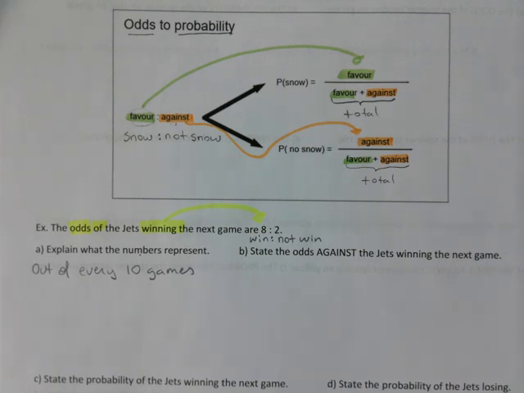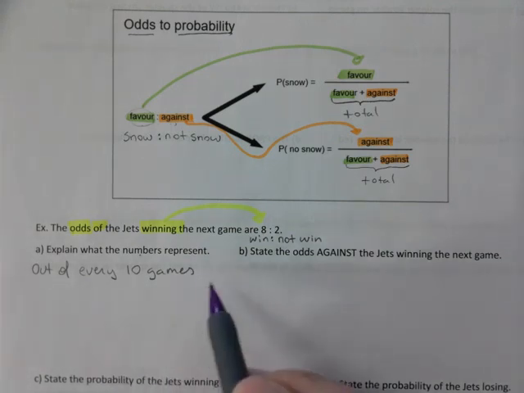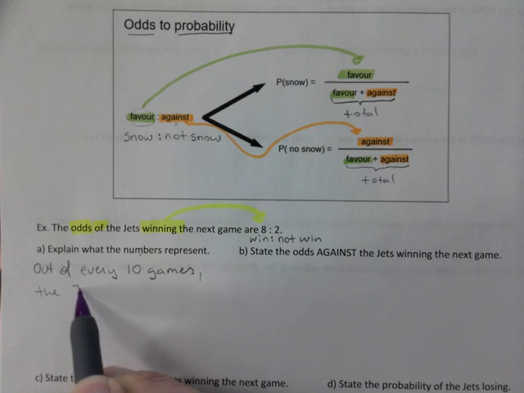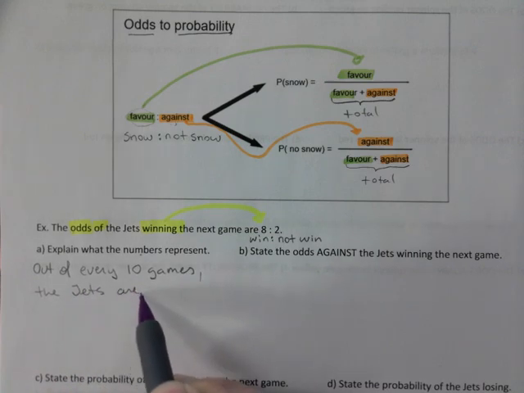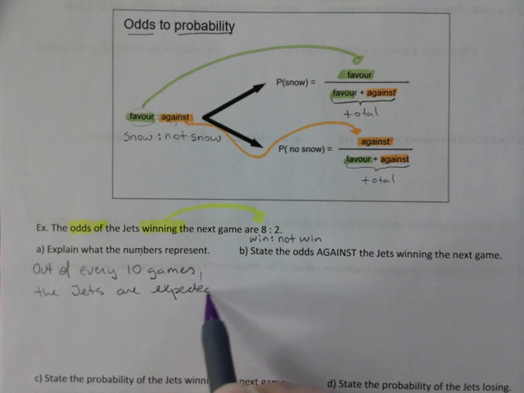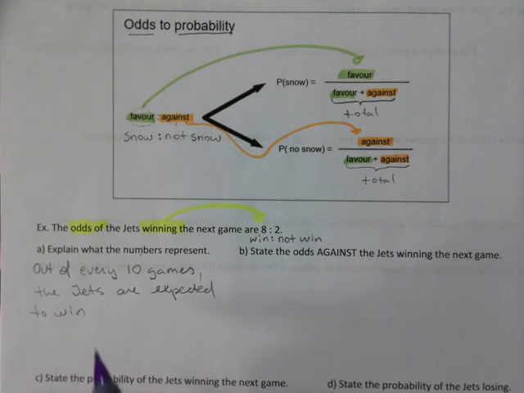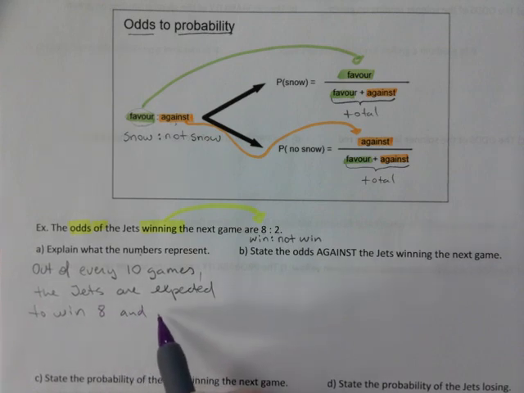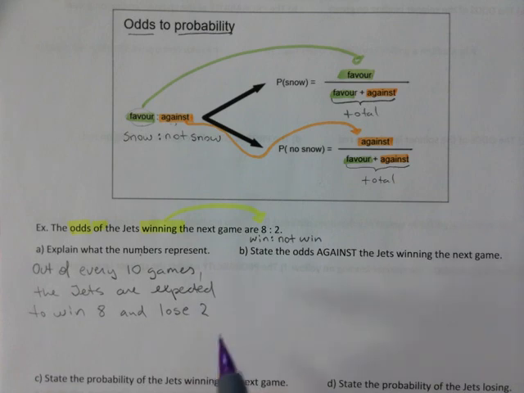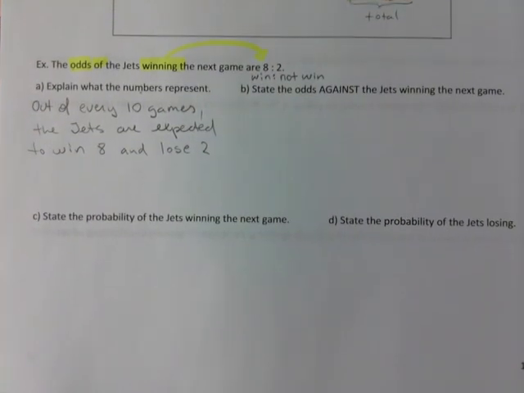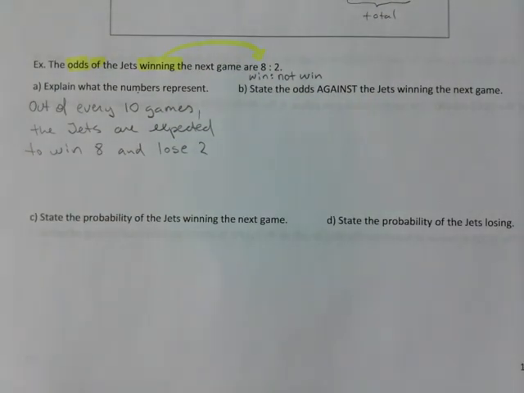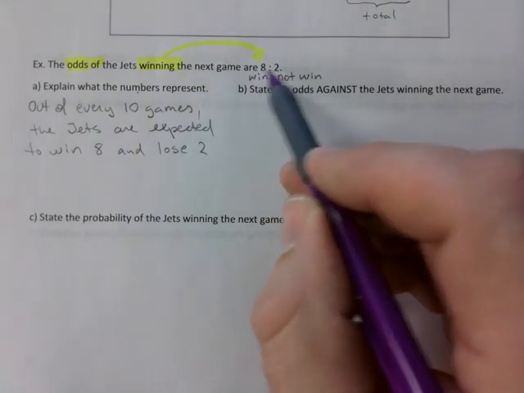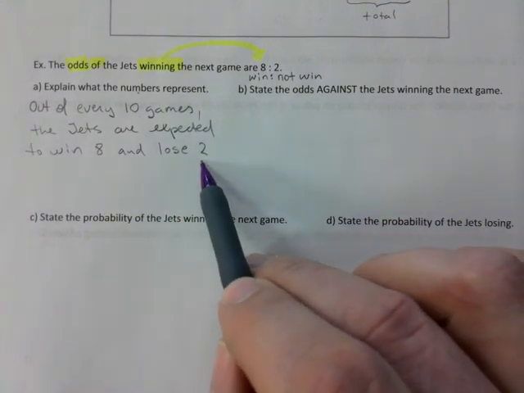Out of every 10 games, comma, the Jets are expected to win how many? 8, and lose 2. That's what that statement is saying. Let me just scroll down a little bit. Okay, that's what that is saying. Out of every 10 games, where did I get the 10 from? Right, 8 plus 2. 8 win, 2 lose, okay?